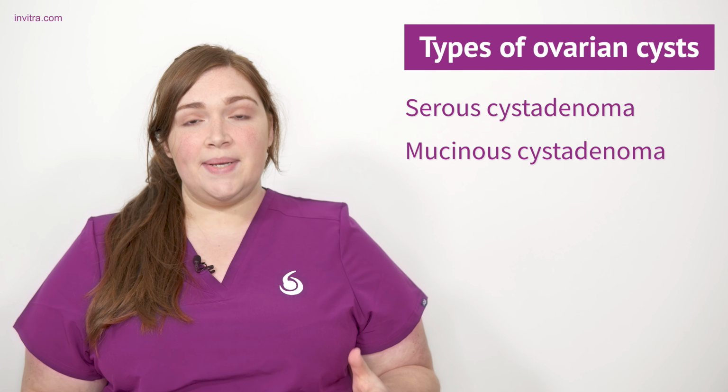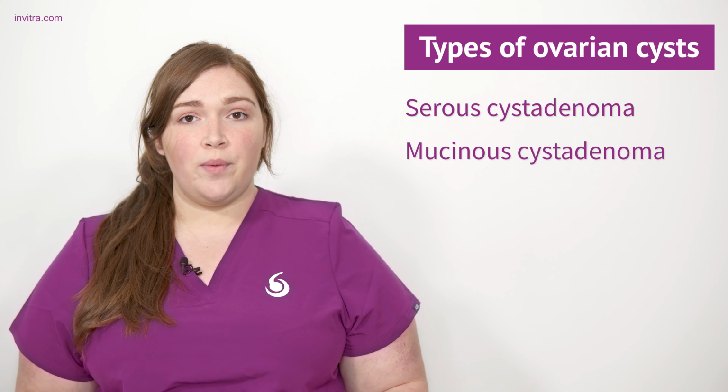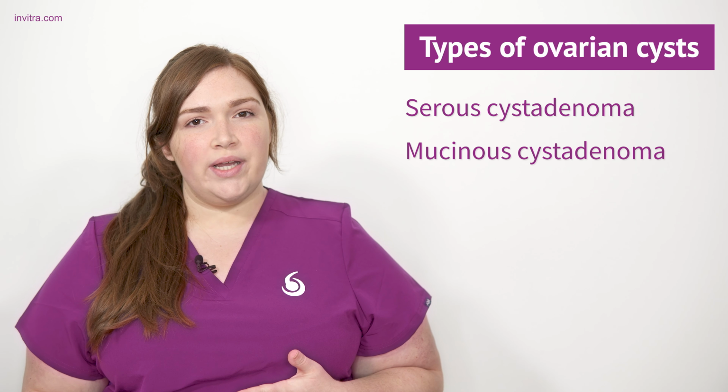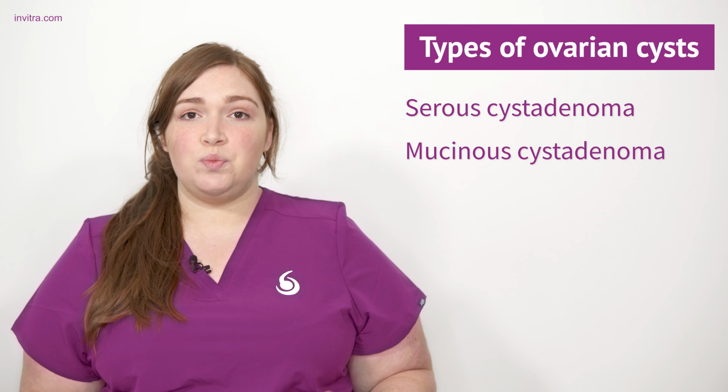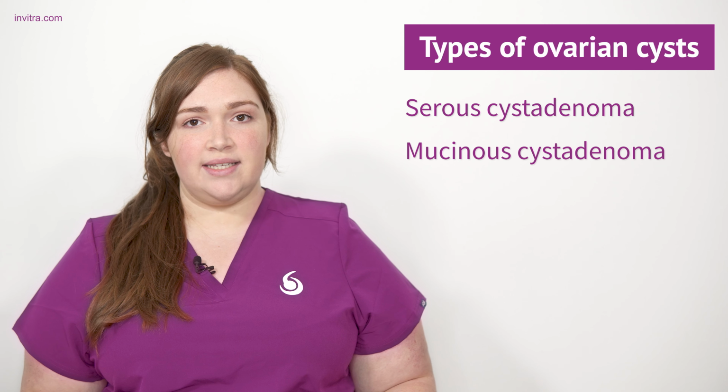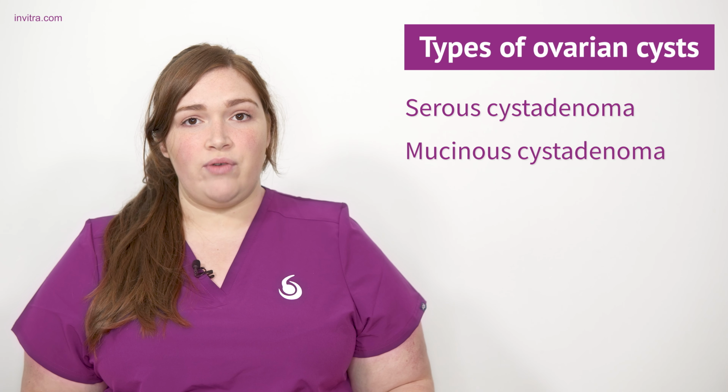Then we have mucinous cystadenoma. This is a cyst filled with a bluish-gray liquid. It's round, smooth on the outside, and pretty large in size. They do appear to be round.